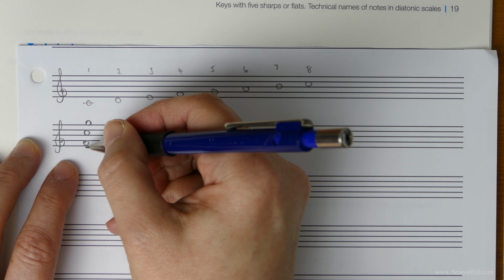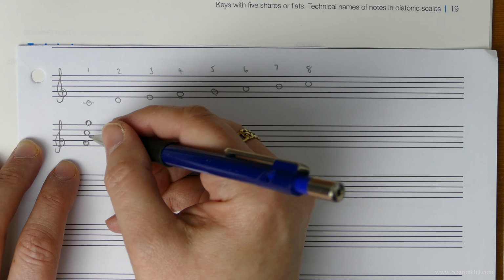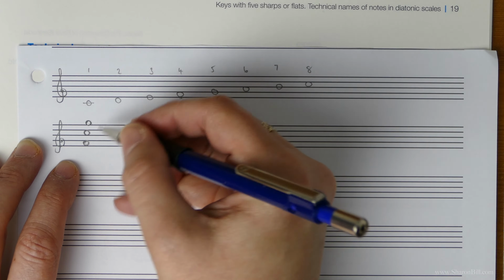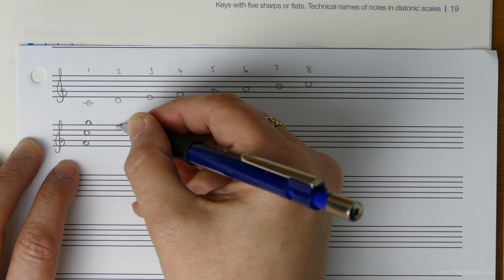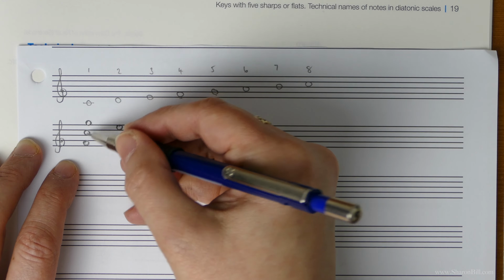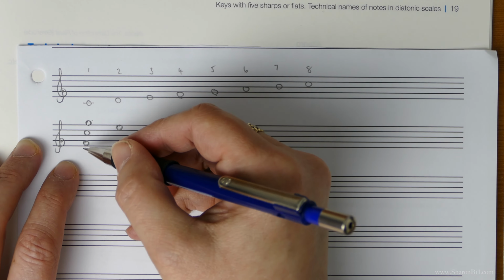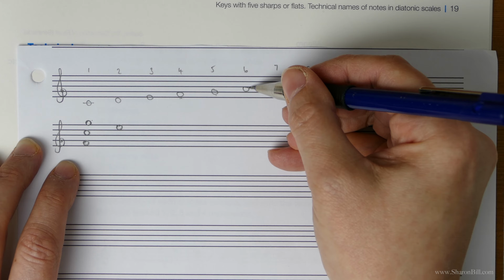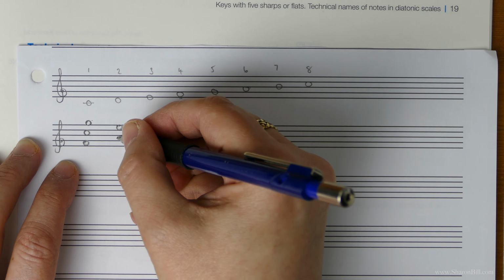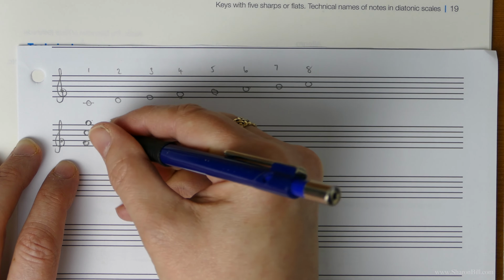So that's that. Now then, the mediant is the 3rd, and that's so called because it lies midway between the tonic and the dominant. The submediant, which is the 6th, is so called because it lies midway between the tonic and the subdominant.